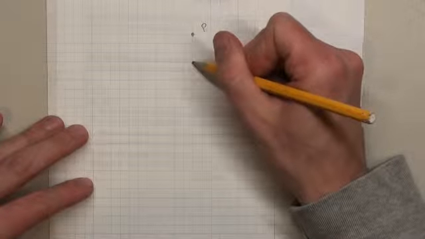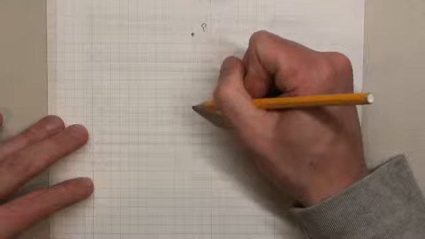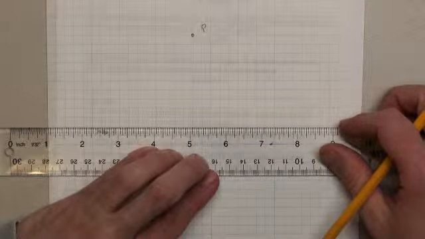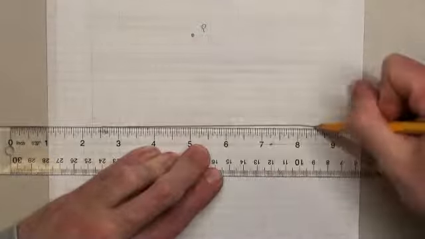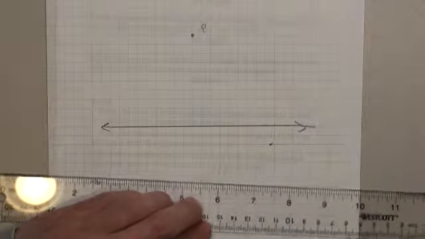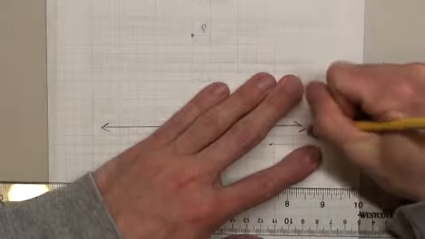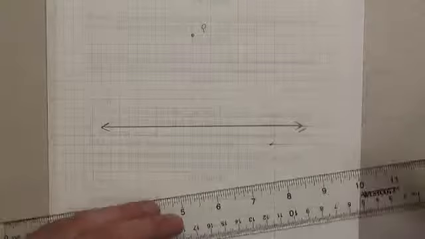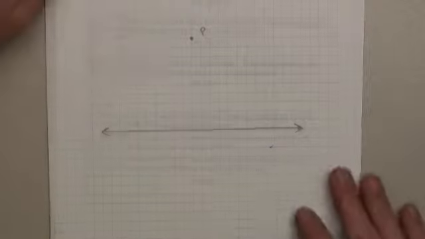So let's draw a line 10 units below. 1, 2, 3, 4, 5, 6, 7, 8, 9, 10. Now let's draw a line here. So that point and that line are 10 units apart.